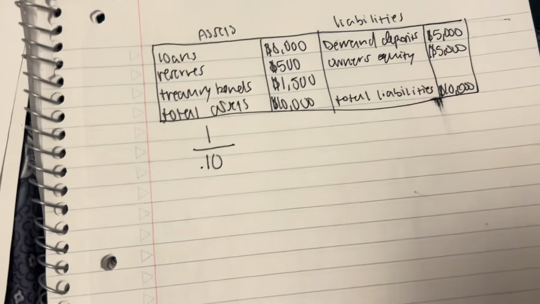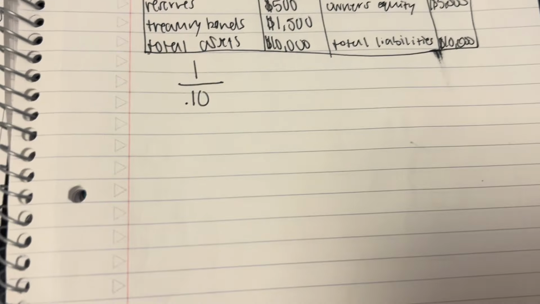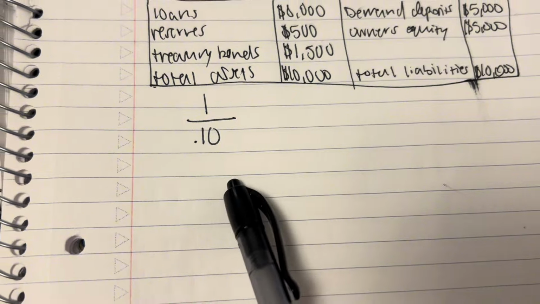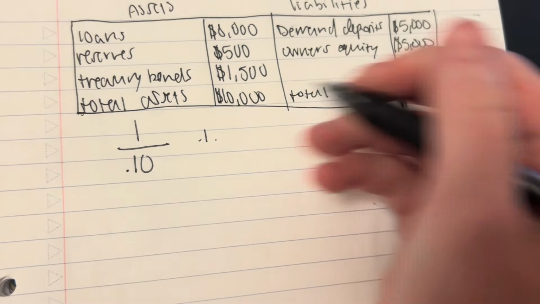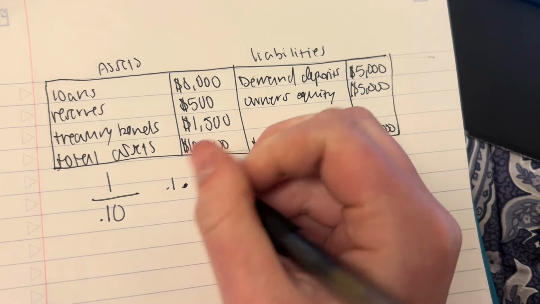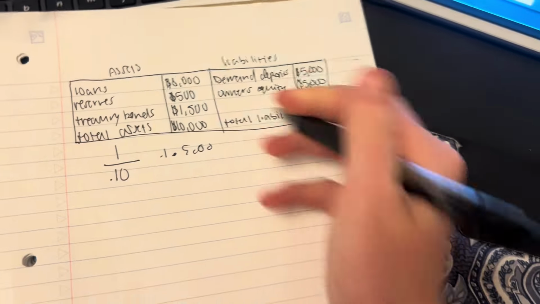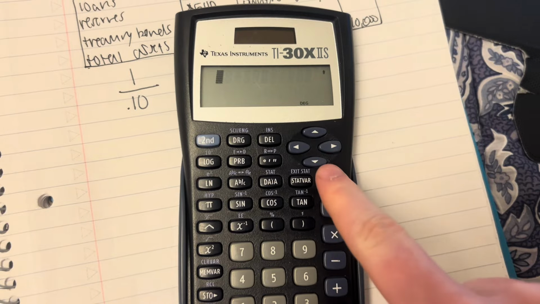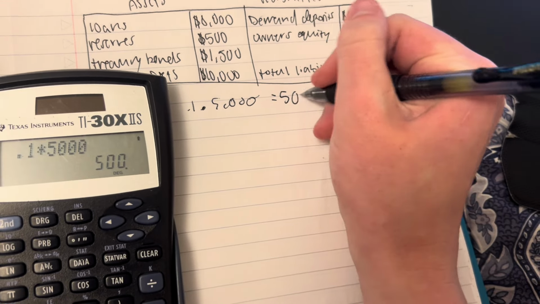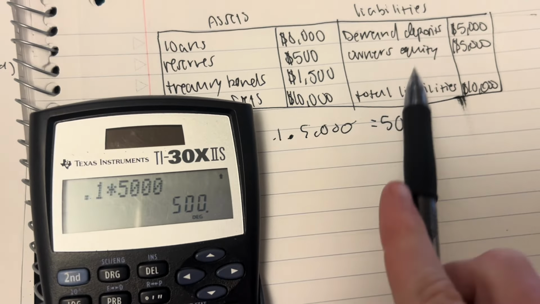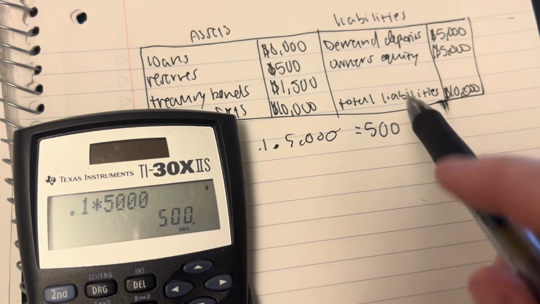It then asks, if the reserve requirement is 10%, what would be the maximum change in the money supply? So to find this, you need to multiply the reserve ratio, which is 0.1, and then times the demand deposits, which is 5,000. So if we do that, 0.1 times 5,000 equals 500. And then this 500 number gives us our current required reserves.